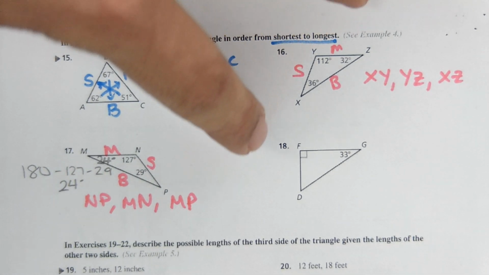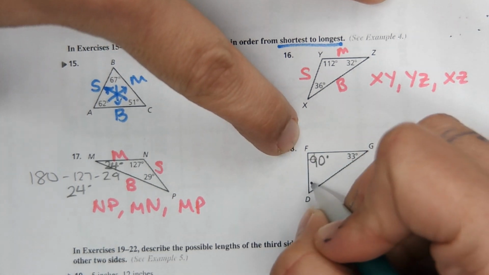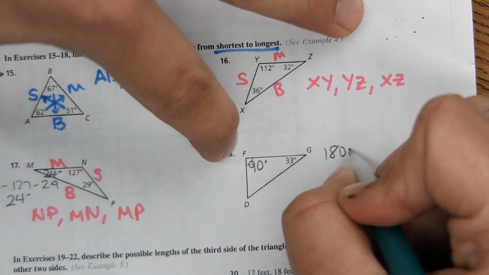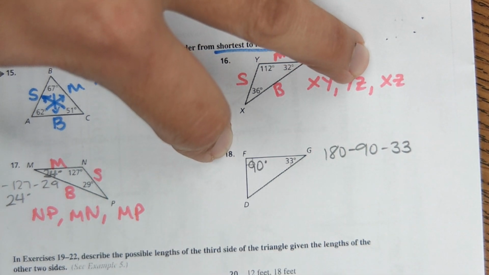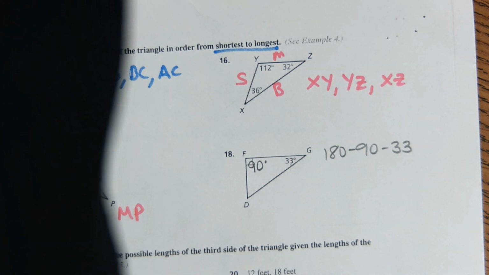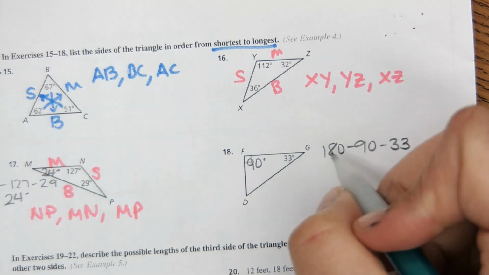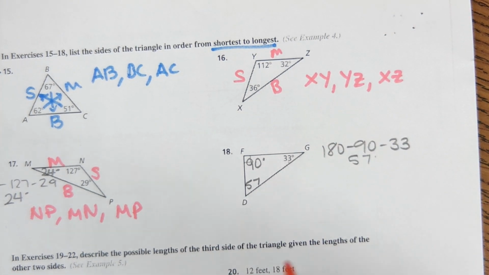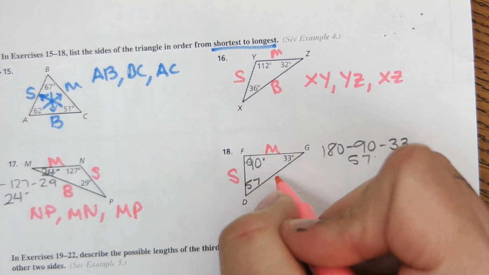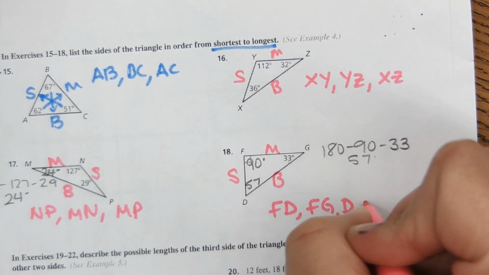Okay, and 18, similar situation, it gives you one angle here. This little box here means that this is 90 degrees. And then to find the third angle, we can do 180 minus 90 minus 33. So I subtract those and it comes out to 57. And then that would make this the shortest side, this medium, this big: FD, FG, and then DG.